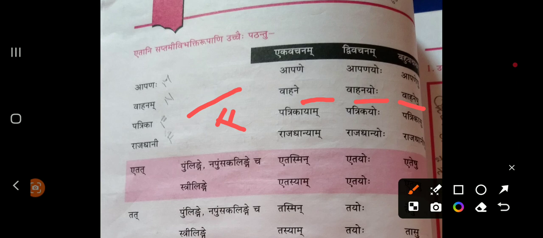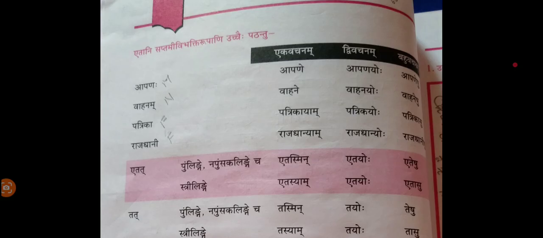Let's take a similar one. See here, etat. Etat is strilinga. Etasyam, etayoho, and etasu. So like this, you can take a few similar strilinga shabdas and a few similar pullinga shabdas, and then you can memorize them. If you memorize one, it will be the same for the rest of the shabdas also.